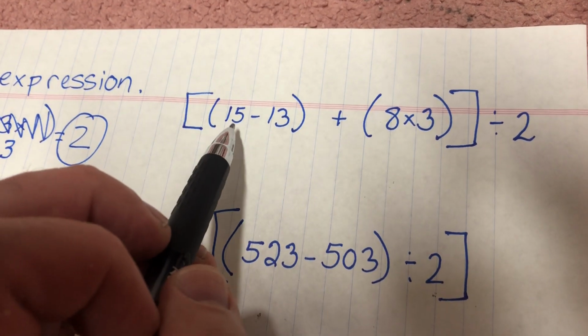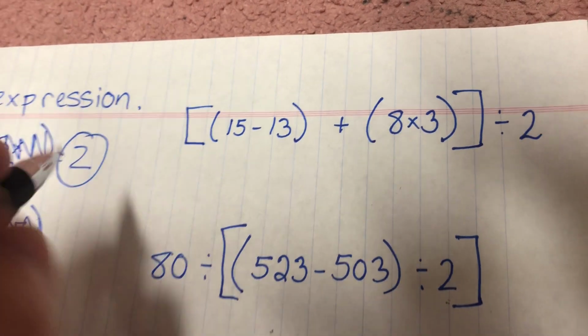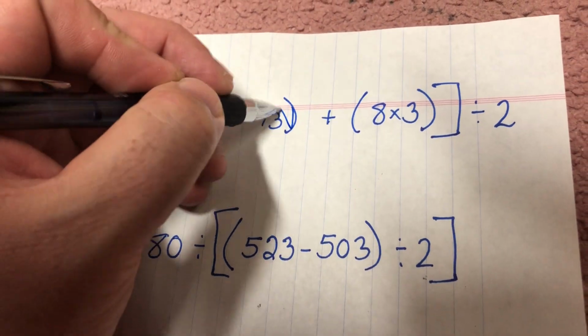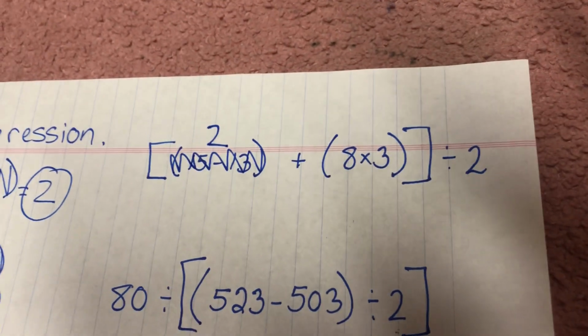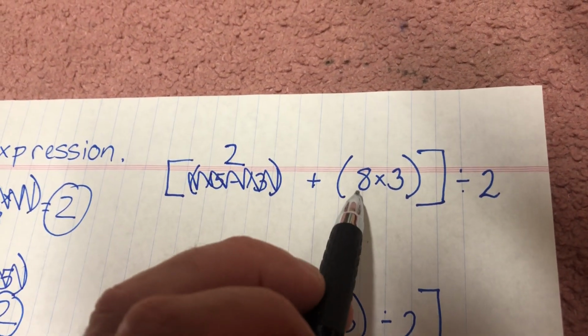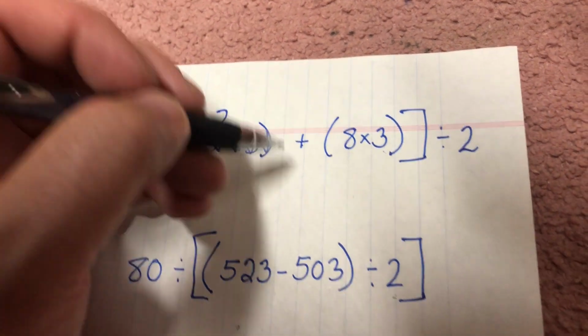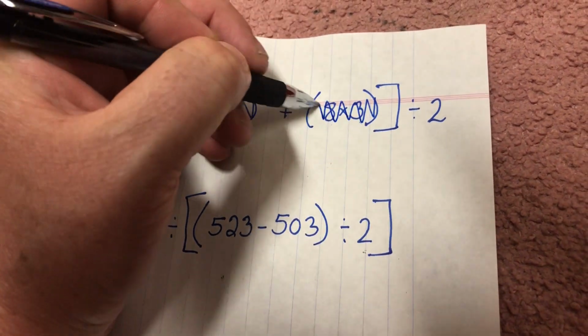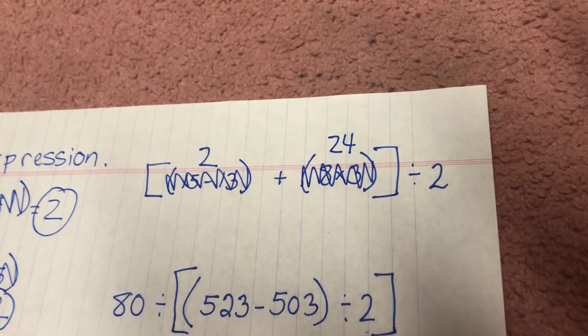My first one here is 15 minus 13. Well, 15 minus 13 is 2. So I'm going to cross that off and replace that with a 2. Then I have this parentheses, which says 8 times 3. Well, 8 times 3 is 24.